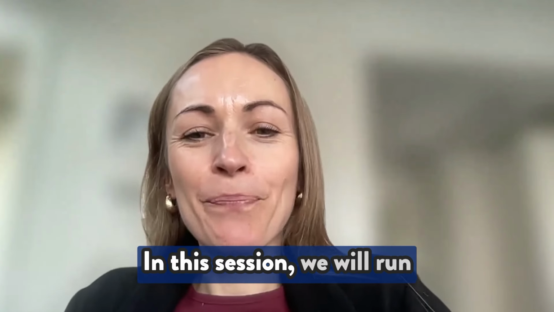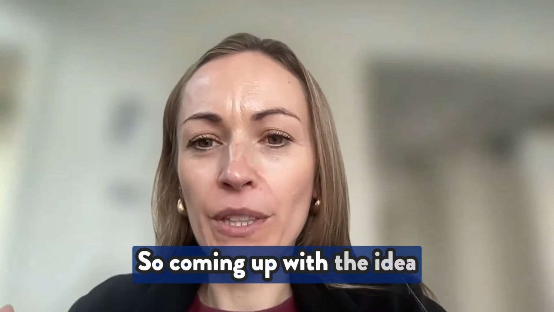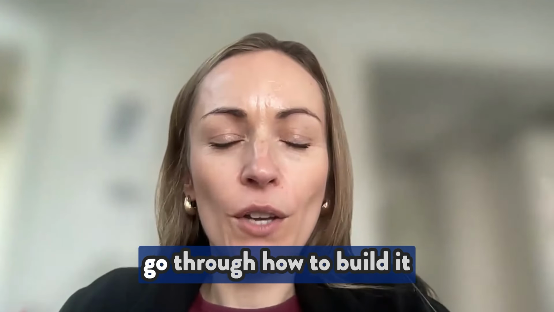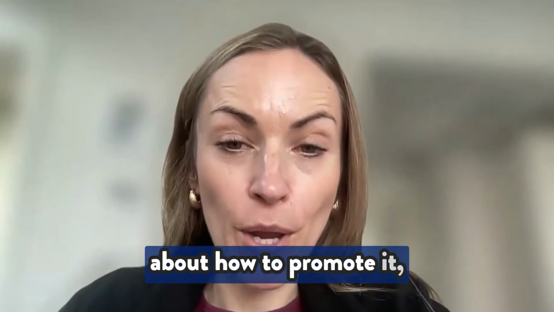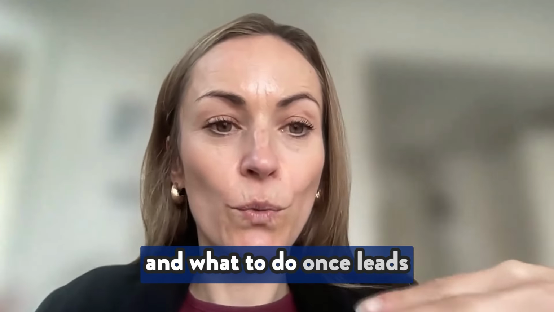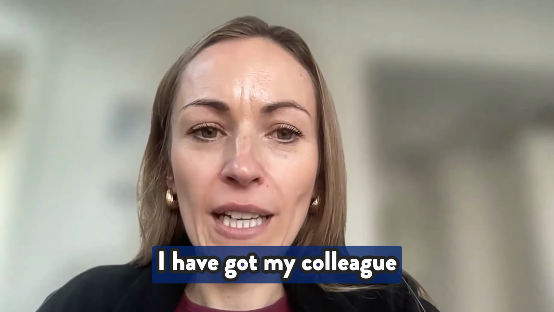In this session, we will run through creating a scorecard from the very beginning. So coming up with the idea for the scorecard, then we'll go through how to build it on the platform, and then we'll follow up with talking about how to promote it and what to do once leads start to take your scorecards.